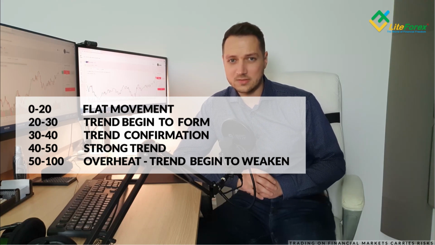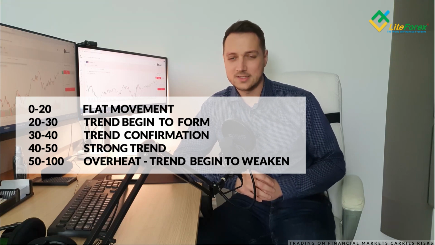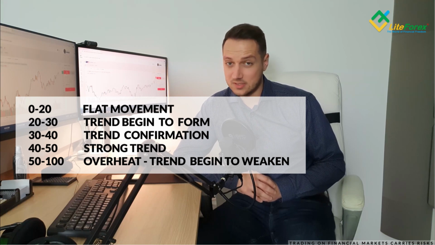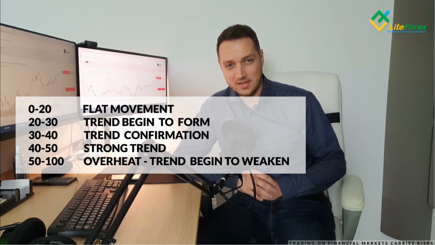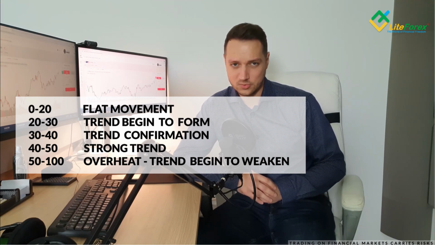30 to 40, this is the confirmation of the trend and the safest moment to place a trade. 40 to 50, it is a strong trend, gaining momentum, and here you can add to the position if there are no other opposite signals that the trend might turn back. And finally, 50 to 100, this is the red flag for your trade. This is the value where the trend is getting to its highest point and is more likely to end soon. So what you must do is look for a good moment to exit the trade.